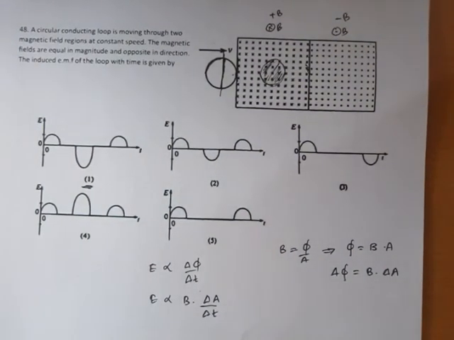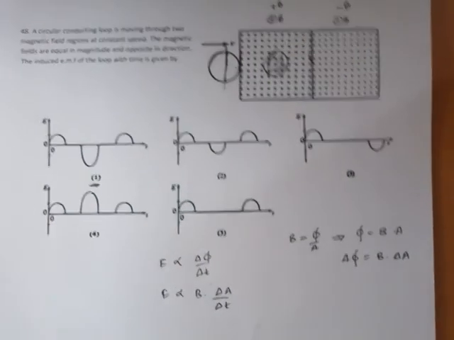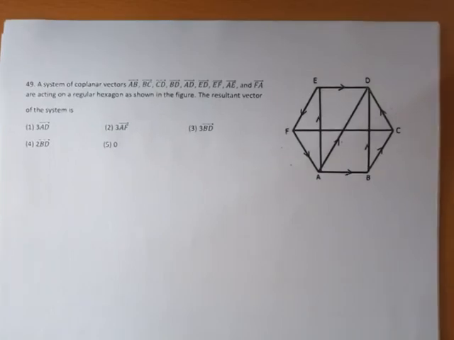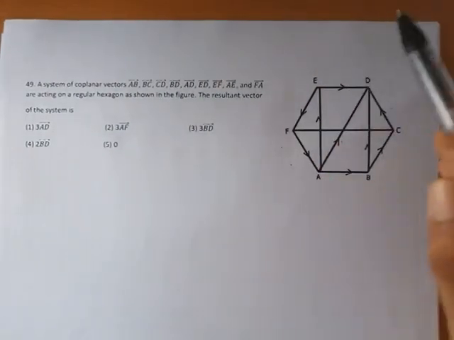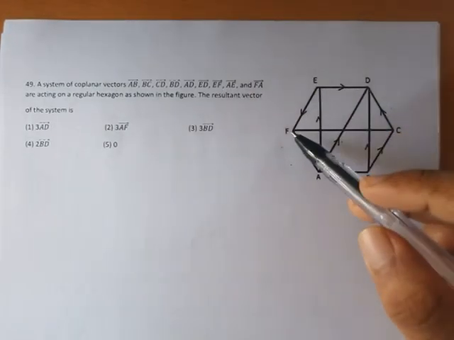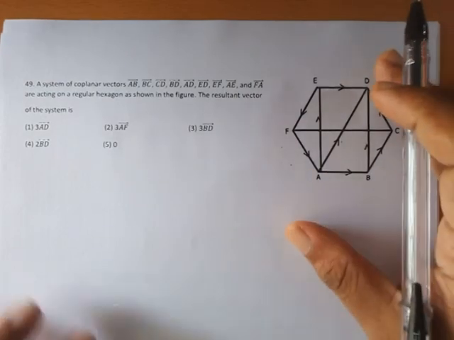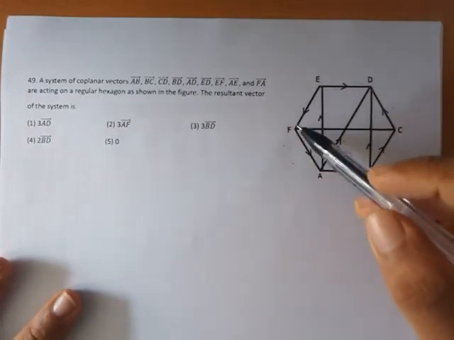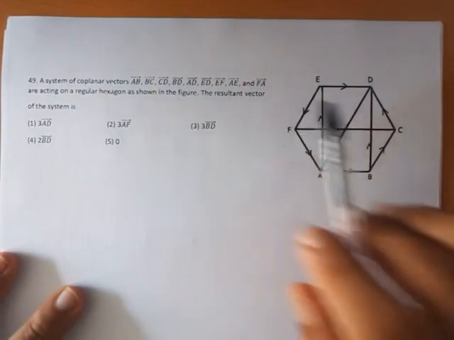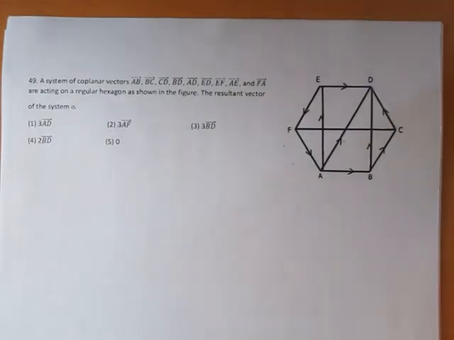Okay, and the last question remaining to do is 49. In this problem we have a system of vectors AB, BC, CD, DE, EF and FA acting on a regular hexagon. Regular hexagon means each side is equal in length. The resultant vector of the system is, well, so now we want to find the resultant vector.